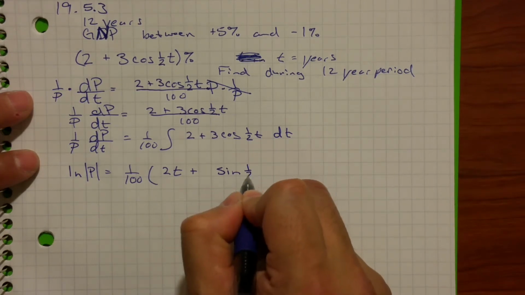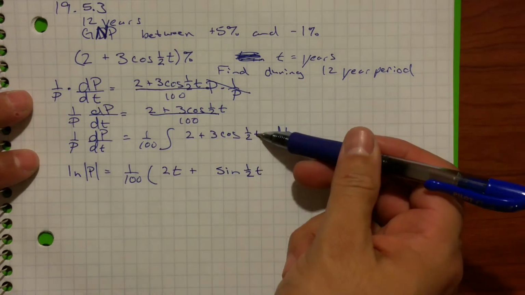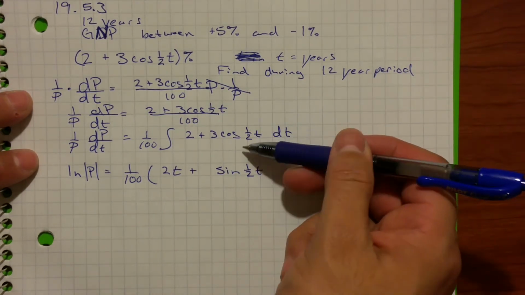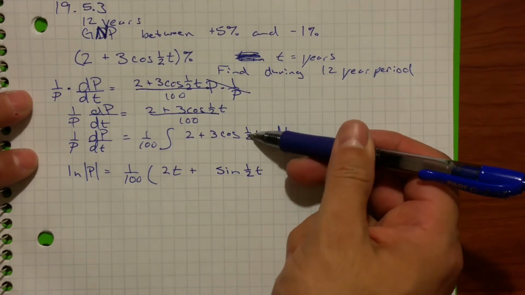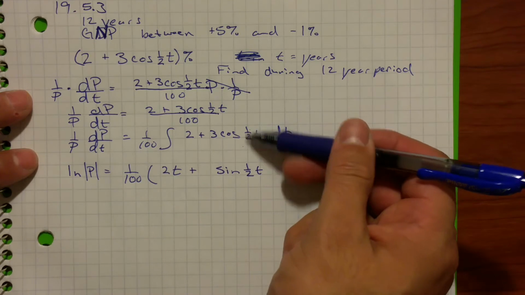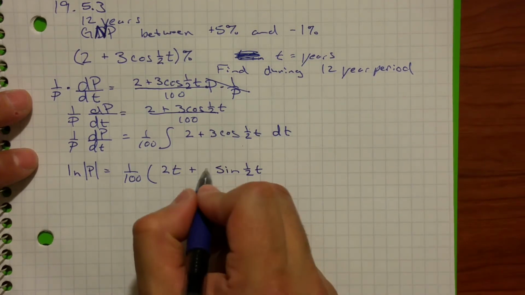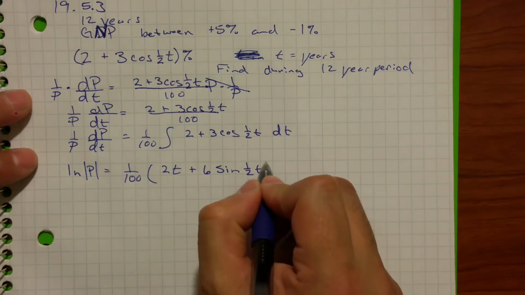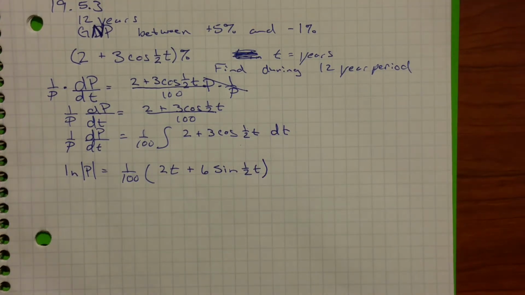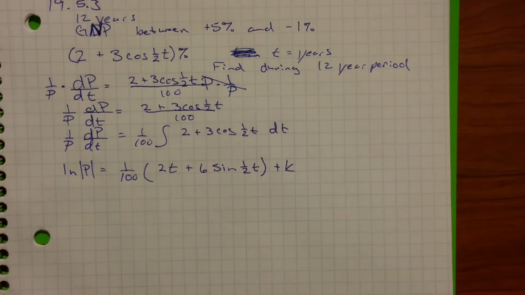of my 1/2 t. So now I left some space to put in what I'm doing here. Now I'm going to divide by 1/2. Dividing by 1/2 is the same as saying multiplying by 2. So I'm going to turn this into a 6, plus my k. There we go.